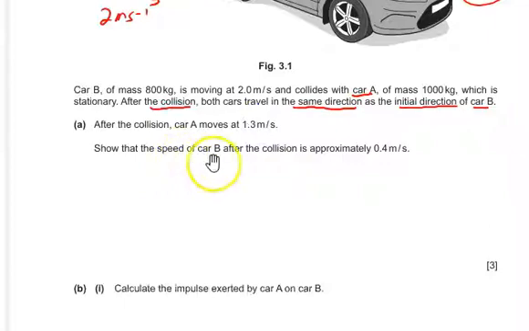So show the speed of car B after collision is approximately, wait a minute, this is a bit confusing. After the collision, both cars travel in the same direction. Oh, sorry, they have the same direction. So it is not an inelastic collision, it's an elastic collision. After the collision, they move separately, but they are not sticking together.